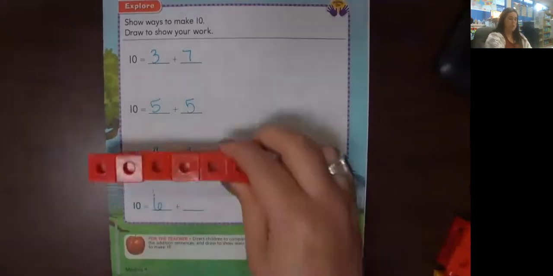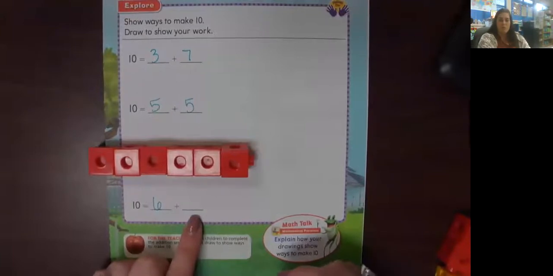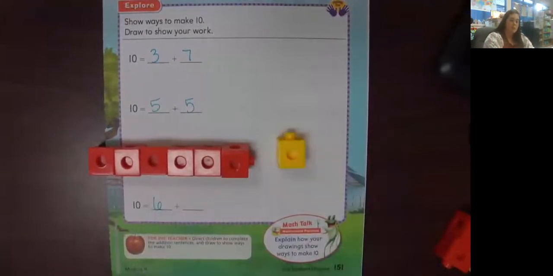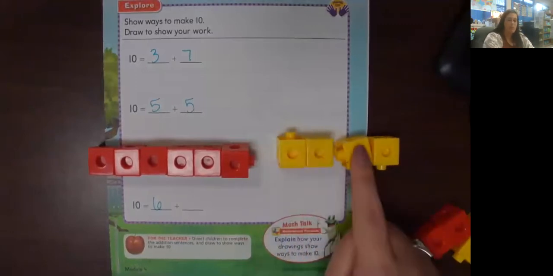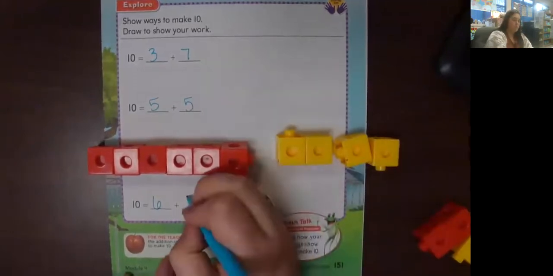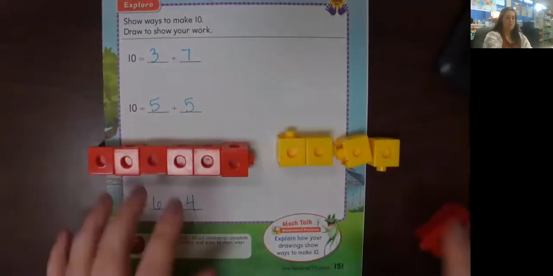All right, so let's do 6 red cubes. There's my 6 red. Now we need to keep adding yellow cubes until we get to 10. So we already have 6. So 6, 7, 8, 9, 10. So how many yellow cubes do we have to add to get to 10? 1, 2, 3, 4. So 6 plus 4 equals 10. Okay.